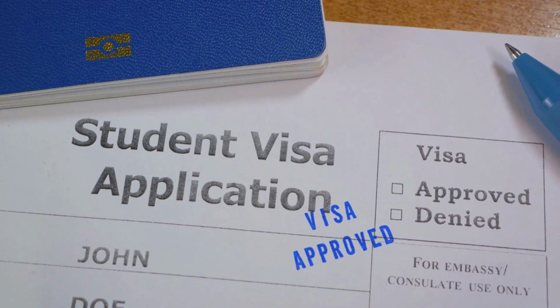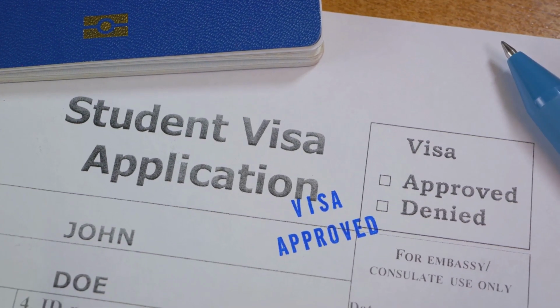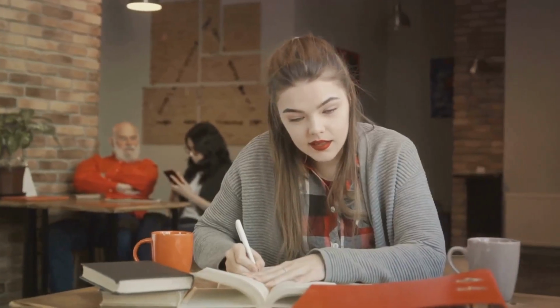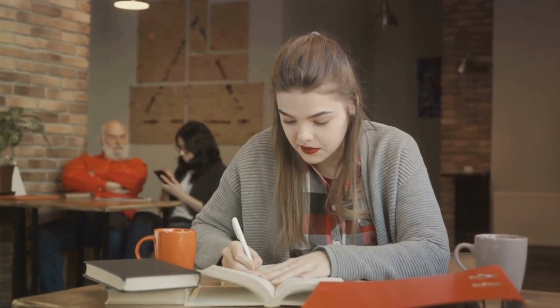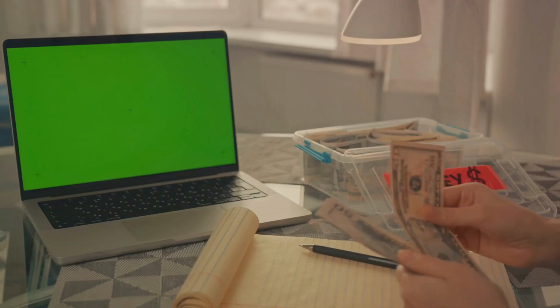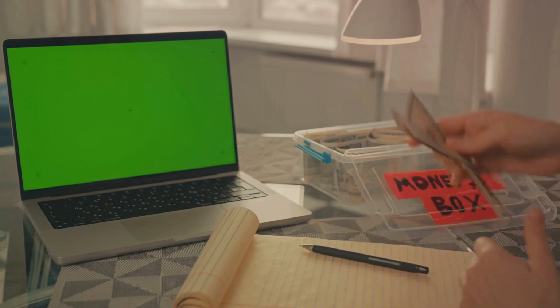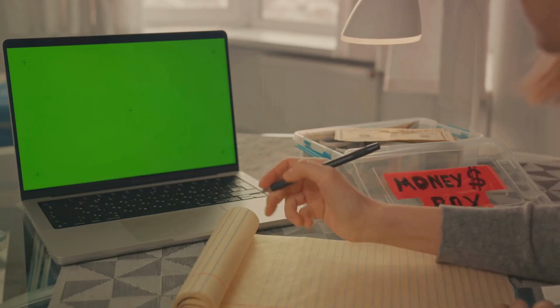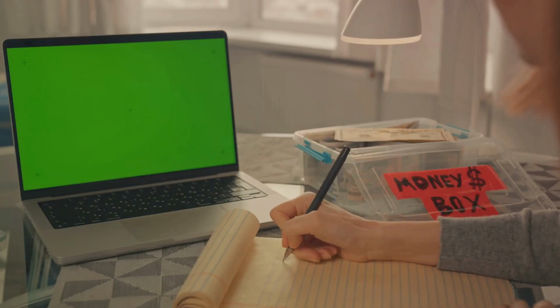Remember, the purpose of this interview is to verify the information you've provided in your application and to assess your intentions. In terms of preparation, make sure you're familiar with all the details of your course, your university, and your accommodation. It's also a good idea to have a clear understanding of your financial situation, including how you plan to fund your studies and living expenses. Remember, you're not expected to know everything, but the more prepared you are, the more confidently you can answer the questions and the better impression you'll make.